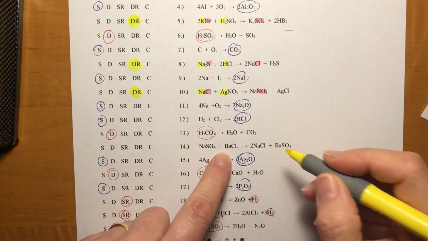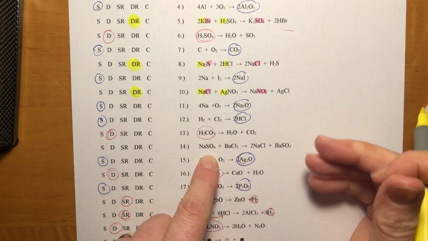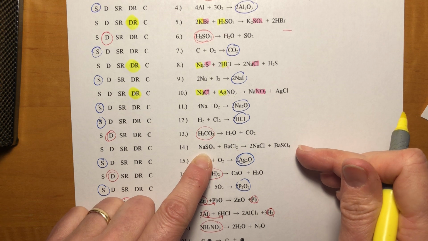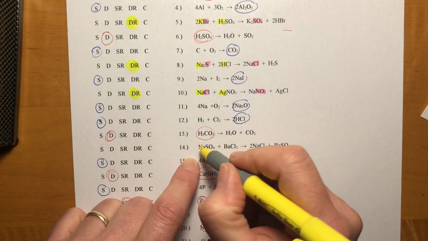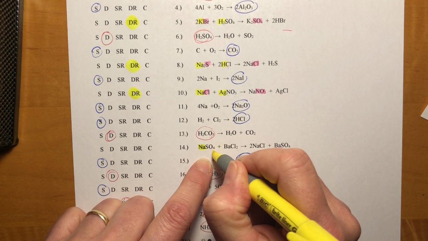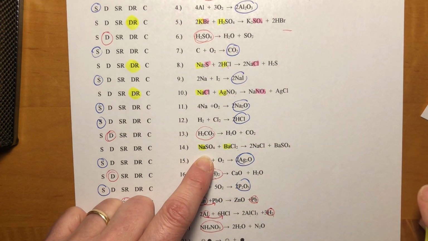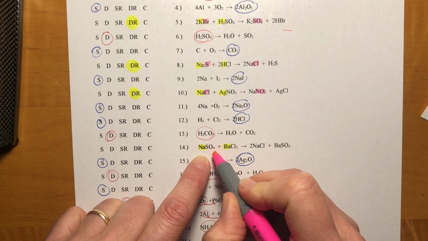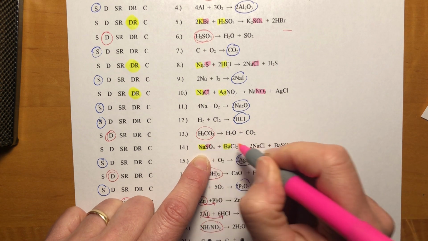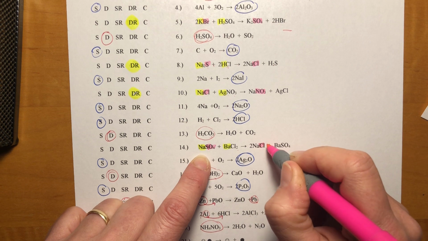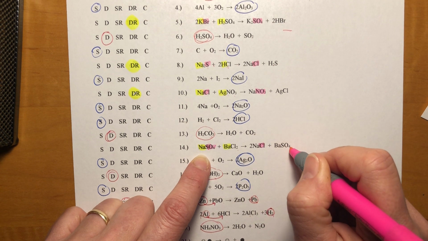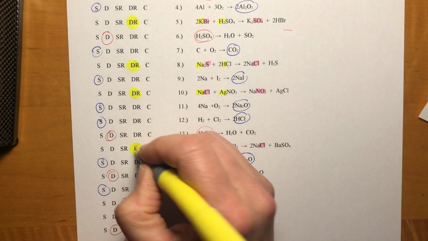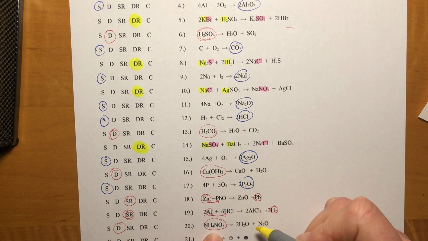Let's keep going. Is this one a double replacement? First, ask yourself, is it big and scary looking? It's probably a double replacement. And if we look at it carefully, it is. Sodium is with sulfate and barium is with chlorine, but they switch. Instead of sodium staying with sulfate, sodium switches and the sodium's with the chlorine now, and the barium's with the sulfate. So this is also a double replacement. Okay.